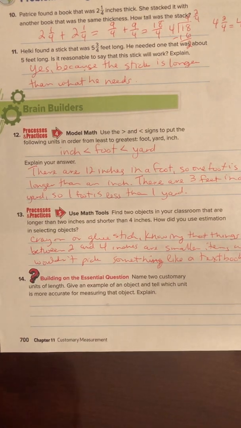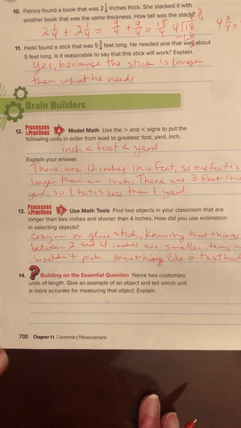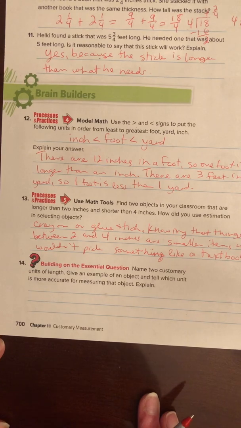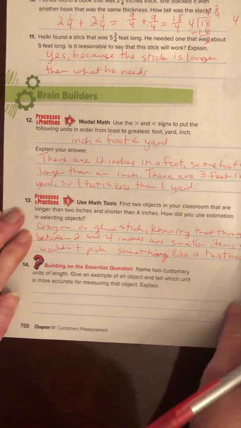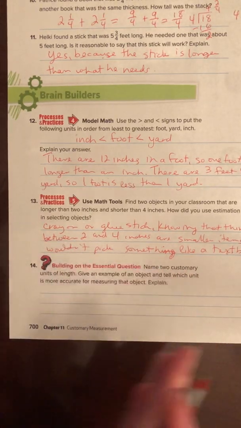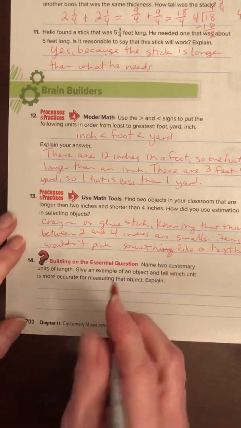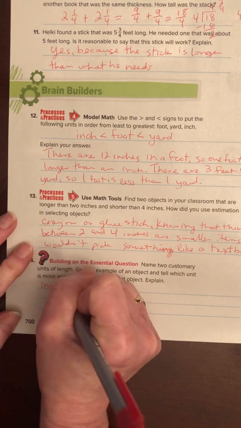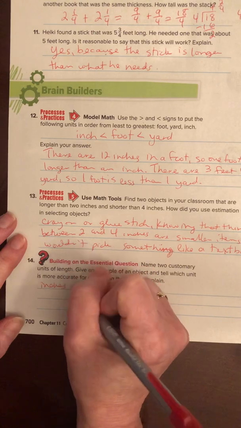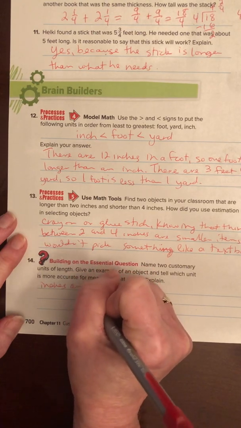Okay, and last, it says here, number 14, name 2 customary units of length. Give an example of an object and tell which unit is more accurate for measuring that object. So we could say more accurate. So the smaller the unit, the more accurate it's going to be. So inches, and how about say inches and feet.